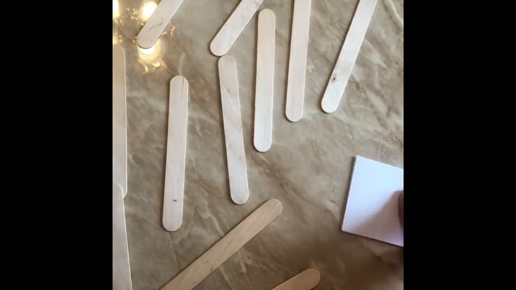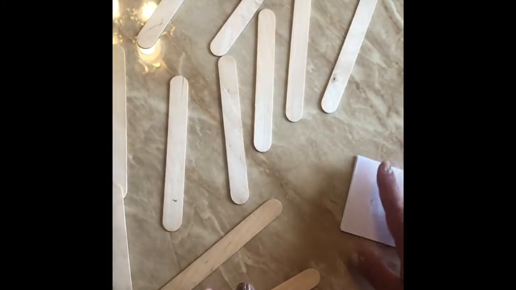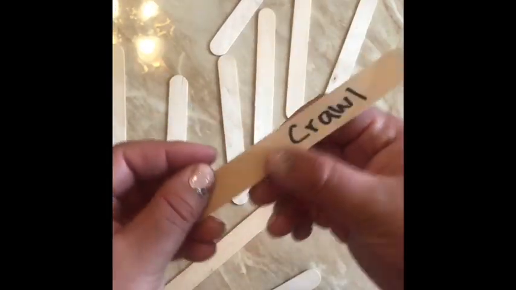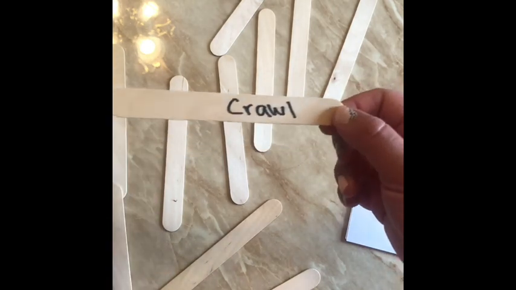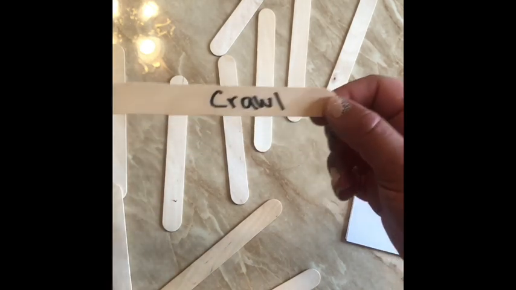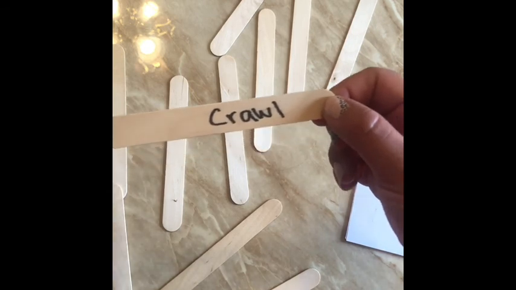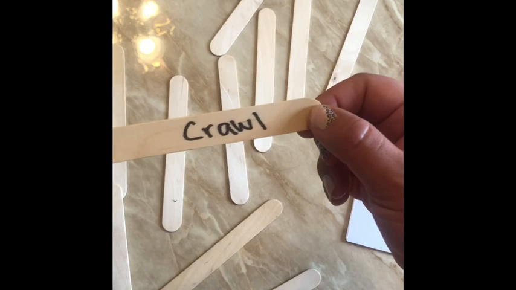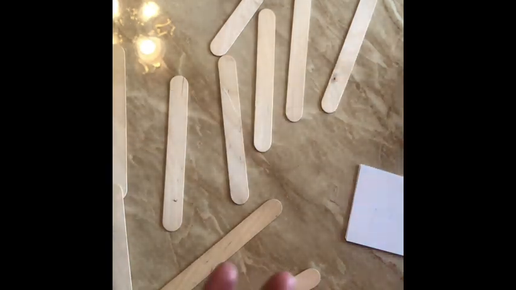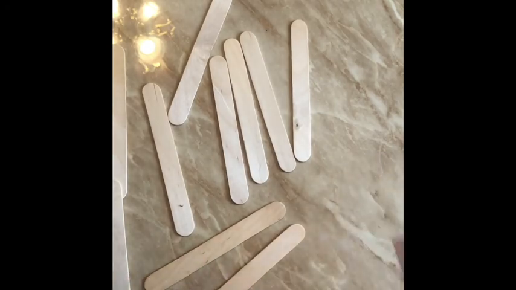Then someone else will have the option, they could take a card or a popsicle stick. And it says here, crawl. So they could say, what am I doing? And they're going to crawl across the room. People are going to guess and say, crawling. And you're going to say, that's right, that's the correct response. Okay, and so on and so forth.